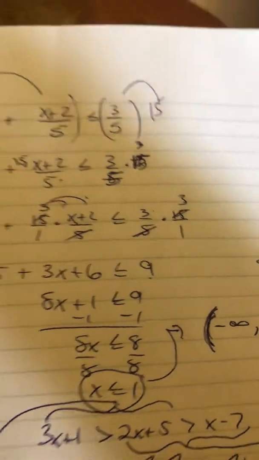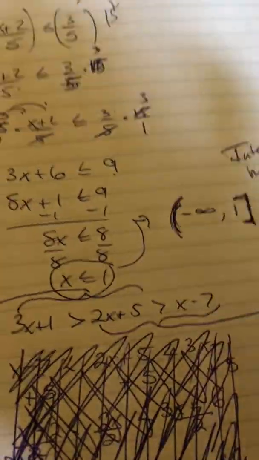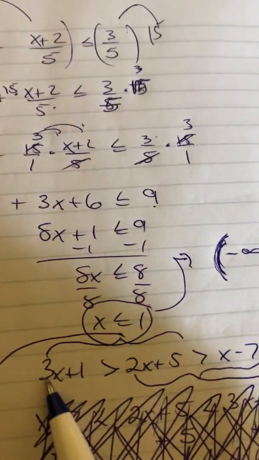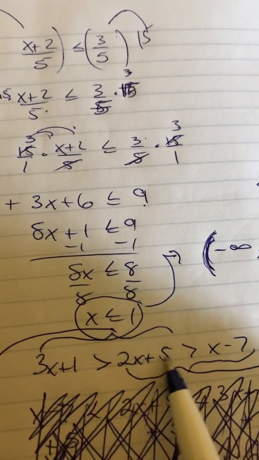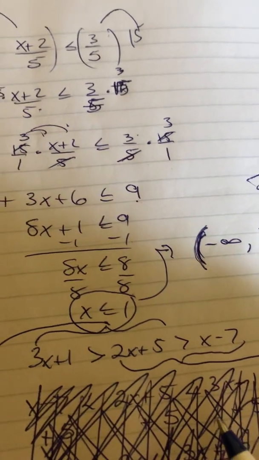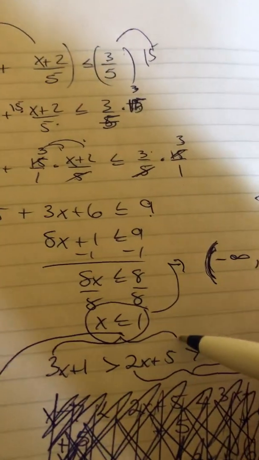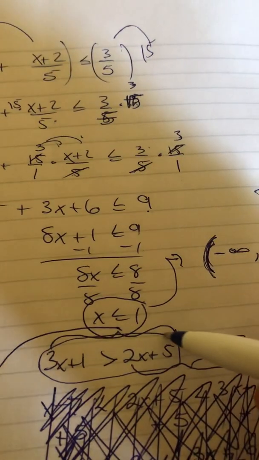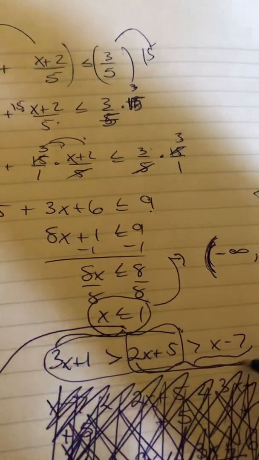Okay? Now this one took me a second. I was trying something goofy here to see if I could come up with another way, but you have 3x plus 1 is greater than 2x plus 5 greater than x minus 7. You actually have two inequalities here. This is the first one, and here is the second one.